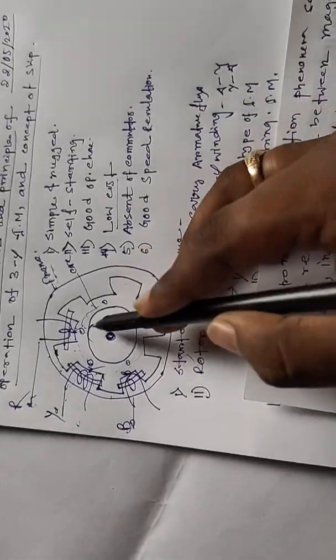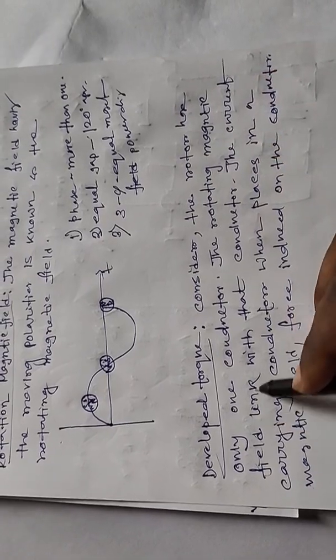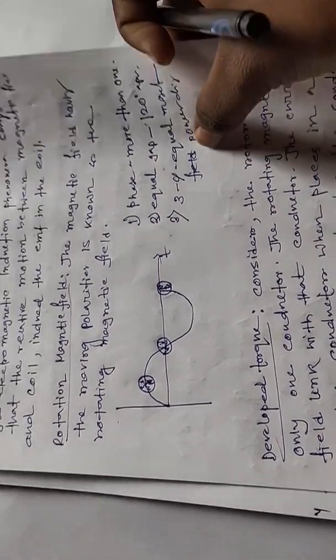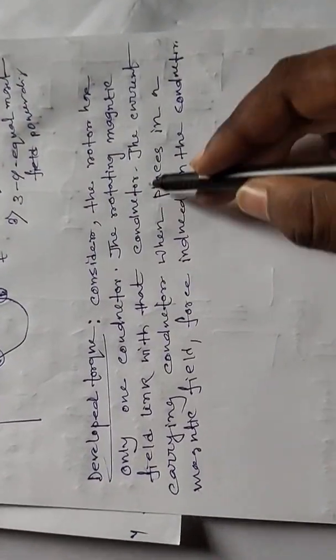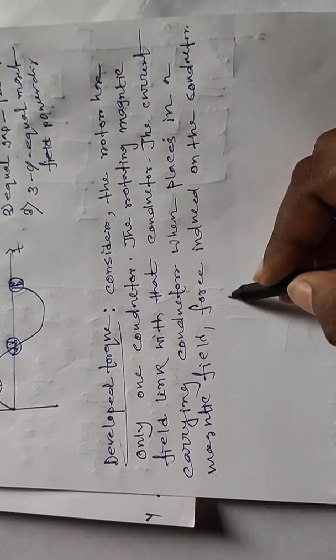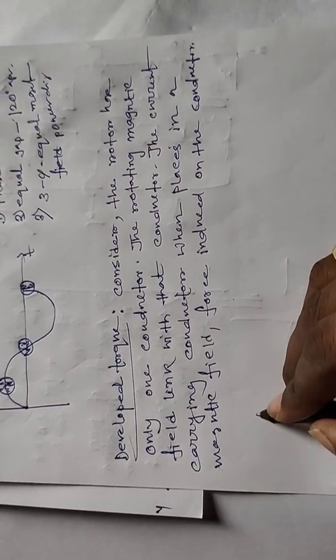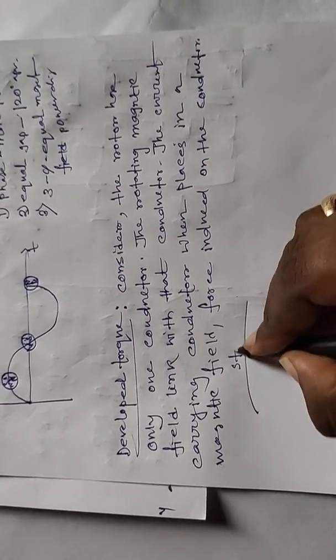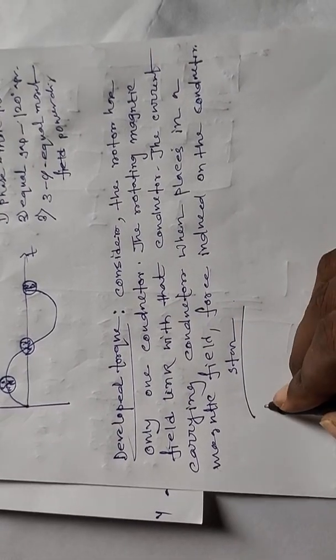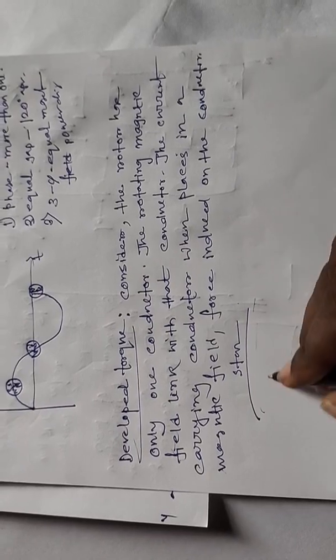How is torque developed in the rotor and stator? To understand the developed torque, consider the rotor having only one conductor. The rotor's magnetic field links with the conductor. When a current carrying conductor is placed in a magnetic field, a force is induced on the conductor. That means here is the stator. The stator magnetic field rotates in this core.